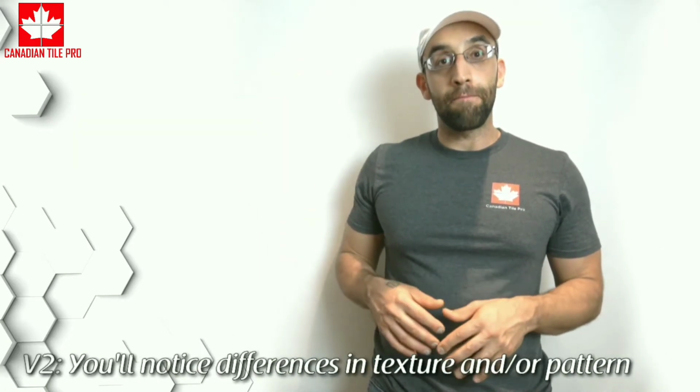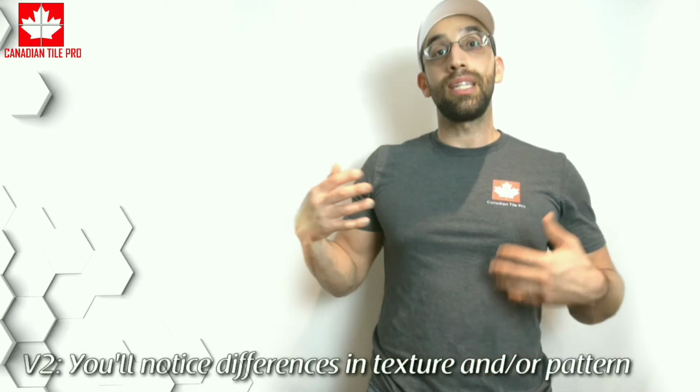And then we go into V2. So V2, now we start to see more differences between the different patterns. Again, it's not significant to a point where this tile looks completely different from this tile, but within the batch of boxes you're going to have, you're going to definitely notice some level of variation.